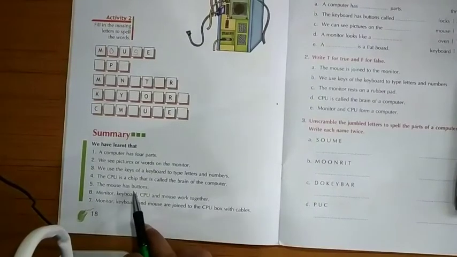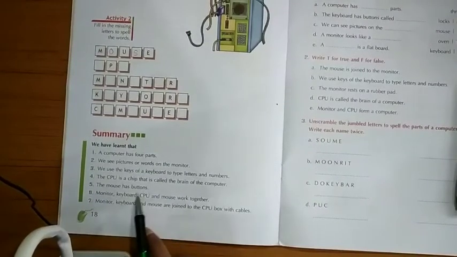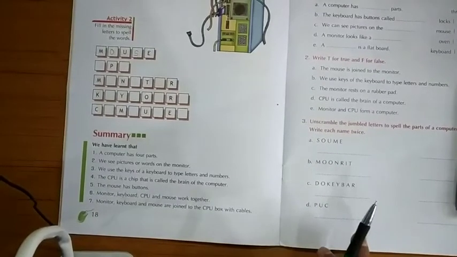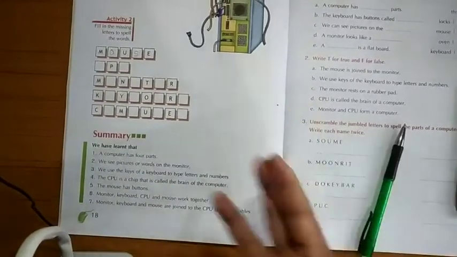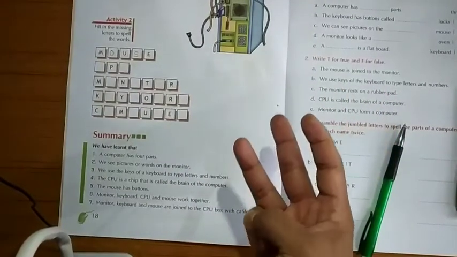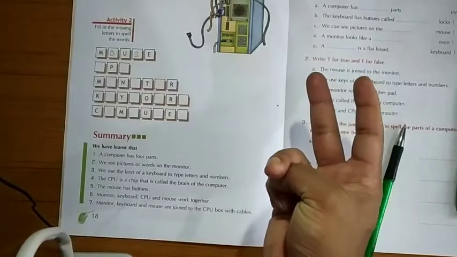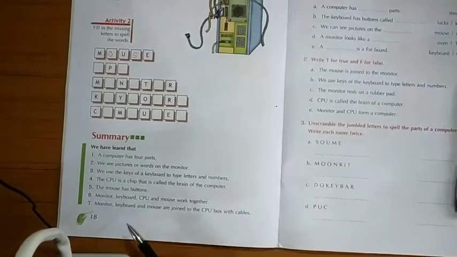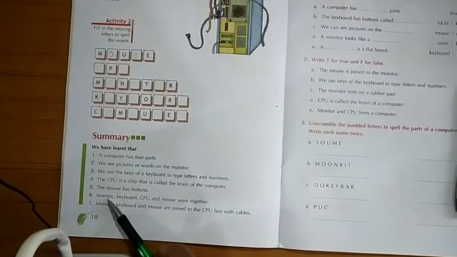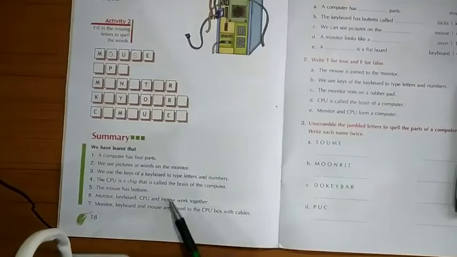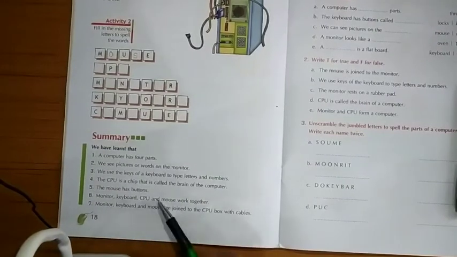The mouse has buttons. As we have seen earlier, the mouse has buttons. How many buttons are there? There are 3 buttons. Left mouse button, right mouse button, and the mouse wheel. Next, the monitor, keyboard, CPU, and the mouse work together. So, all these are the parts of the computer and they have to work together.